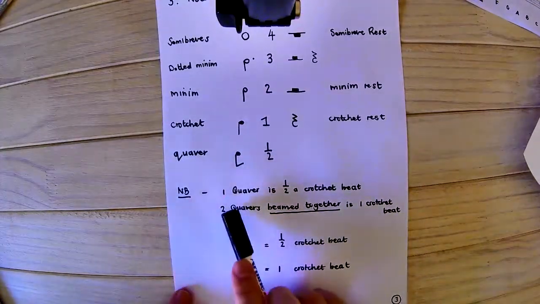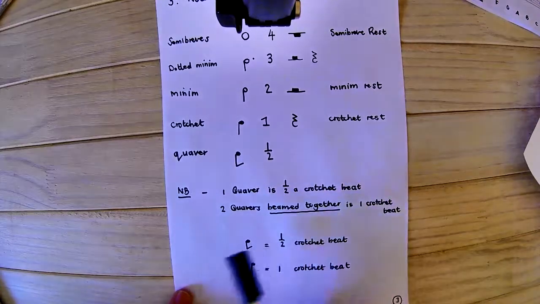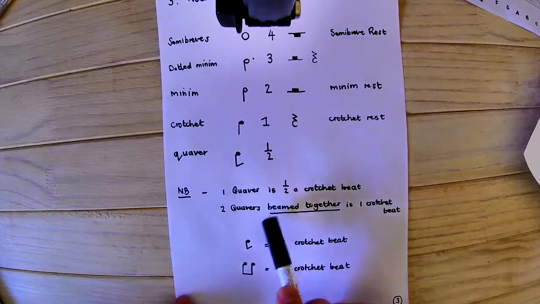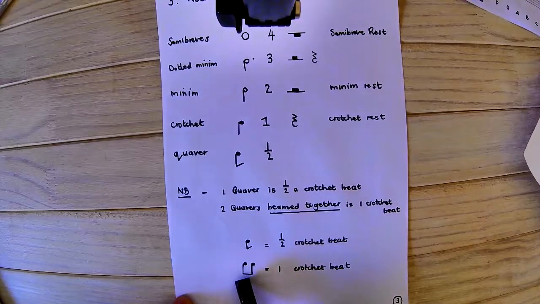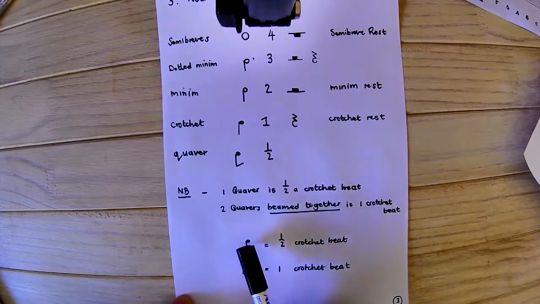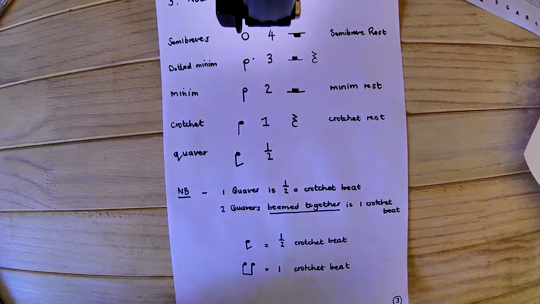Very important, 1 quaver is half a crotchet beat, but 2 quavers beamed together is 1 crotchet beat. What do we mean by beaming together? It is joining the 2 notes like so. So joining the 2 tails, we join to form 2 quavers, which adds up to 1 crotchet beat, because 1 quaver is half a crotchet beat.